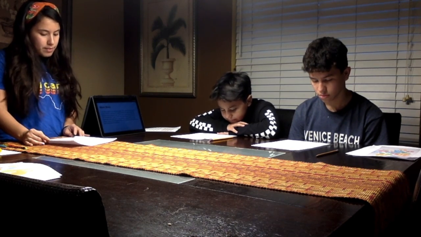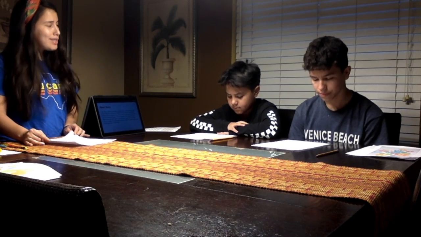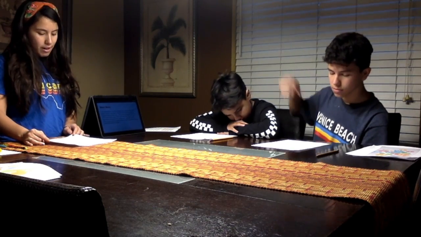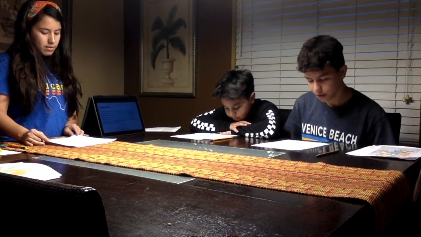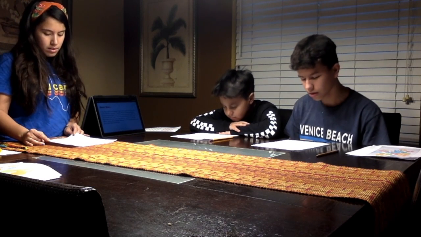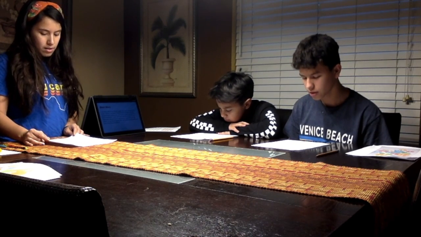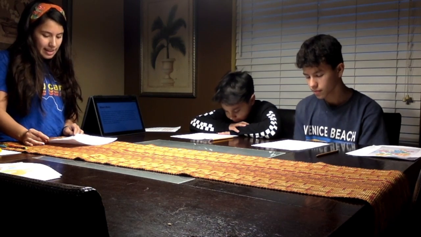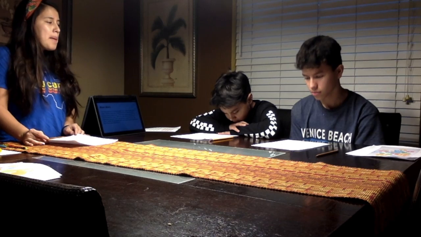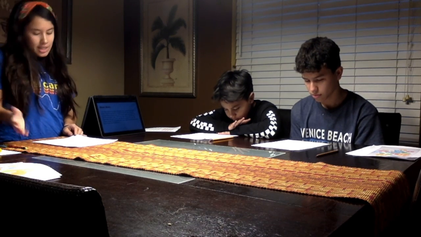Next one, onomatopoeia. Would anybody like to read that one? Yes, Abraham. Onomatopoeia is the use of a word in which the sound imitates or suggests its meaning. Yes. And you'll see this a lot in children's books, in movies, anything in general.